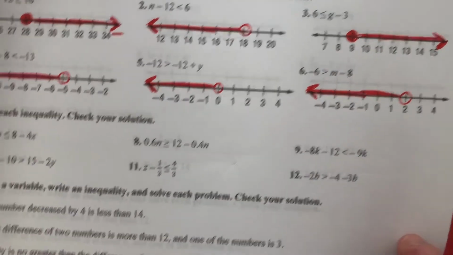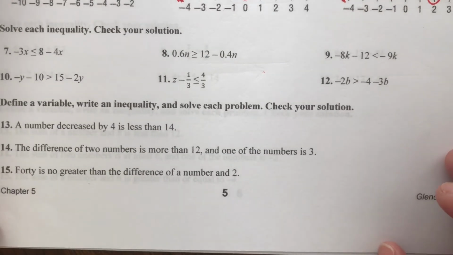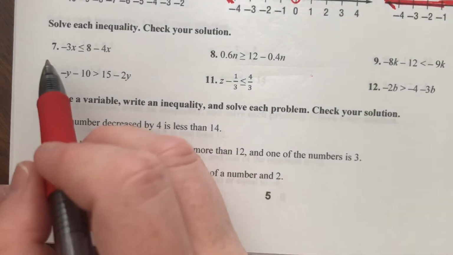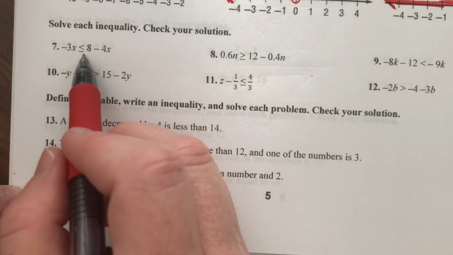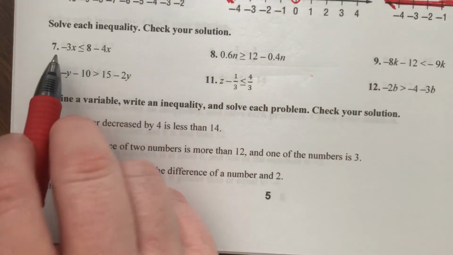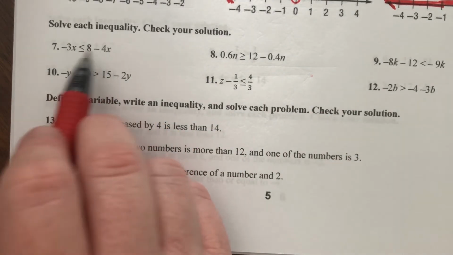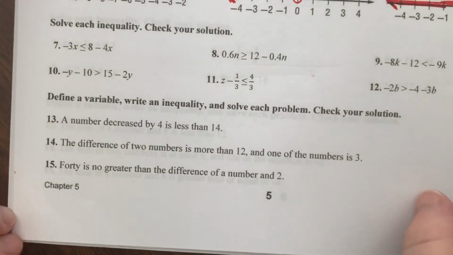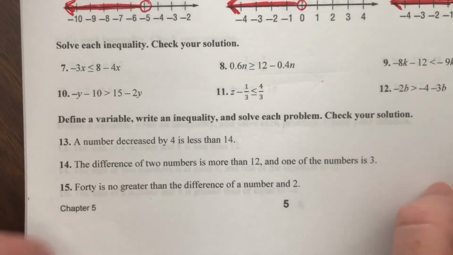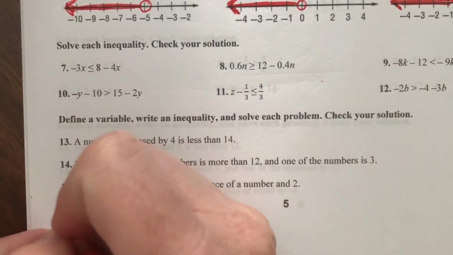Okay, then we have some stuff down here. It does not ask you to graph, just to solve. So we'll do a couple of these. Negative 3x is less than or equal to 8 minus 4x. Here we've got x's on both sides. We want an x on one side. So just like solving an equation, we want to get rid of the smallest x.